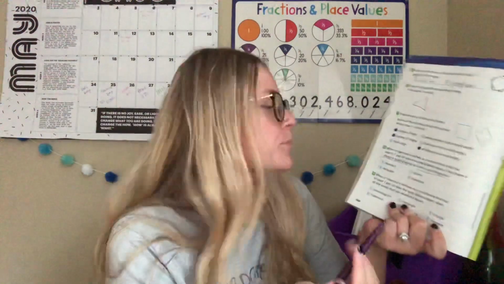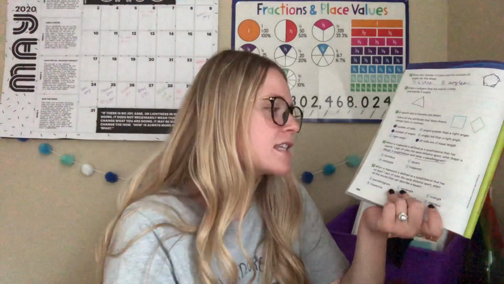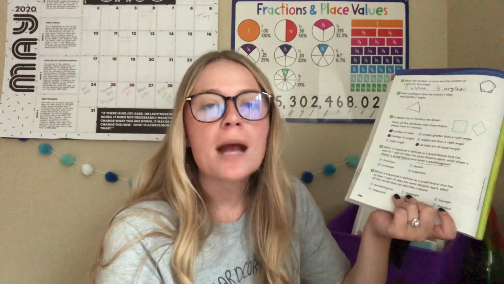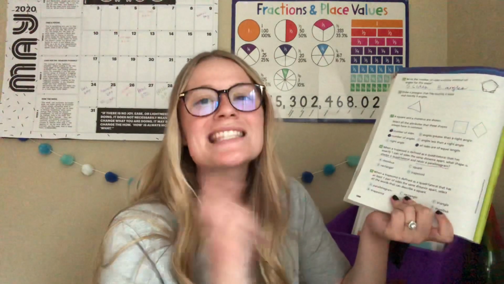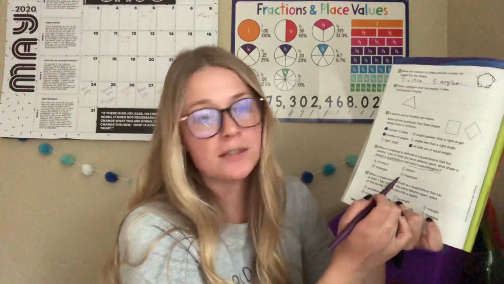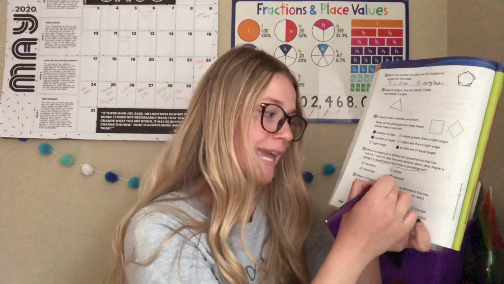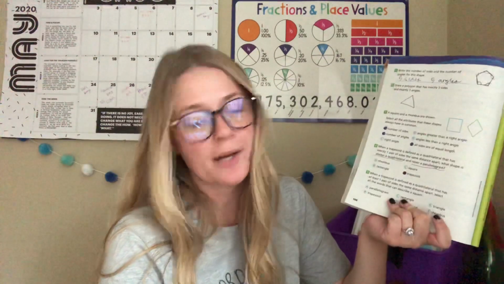I guess it's trying to say that a trapezoid has exactly one pair of parallel sides. Sometimes it can have more, but we would call that a parallelogram. But if it only has one pair of parallel sides, then it can only be a trapezoid. It cannot be classified as a parallelogram.